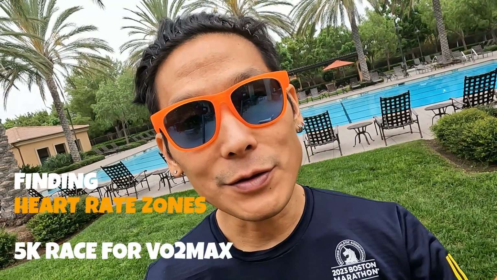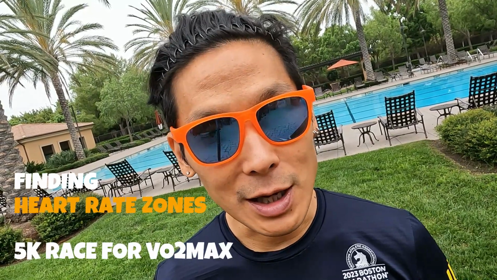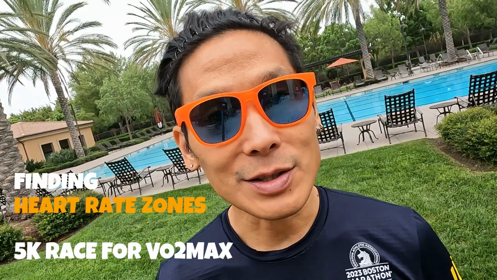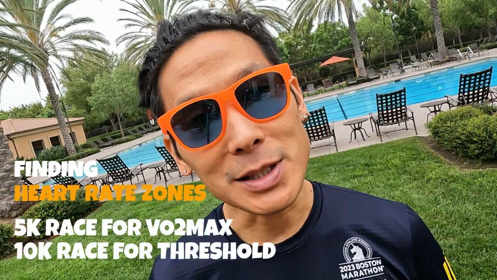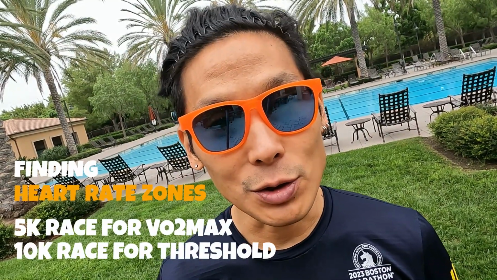Now I want to look after 2 minutes because it takes 2 minutes for my heart rate to get up to VO2 max or 90% of VO2 max. So I'll get a good idea of that VO2 max range between 90% to 100%. If I want to know my threshold heart rate, then I'll look at a 10K race. And then the 10K race will give me my lactate threshold.